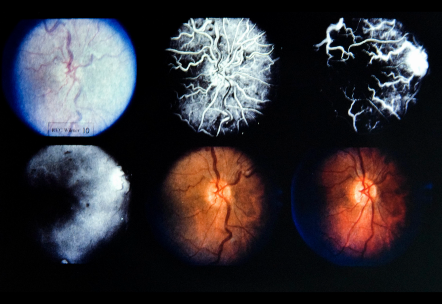Upper left, note cotton wool spots and venous congestion in the peripapillary retina. Upper center, 15 seconds after dye injection, note dilatation of capillaries on disc and venous tortuosity. Upper right, 1 minute after injection, note staining of vessel walls caused by hypoxic damage to vascular endothelium. Lower left, 30 minutes after dye injection, note considerable dye leakage into retina.